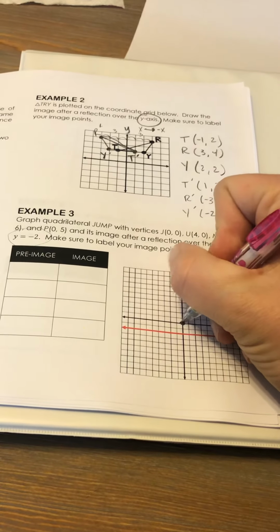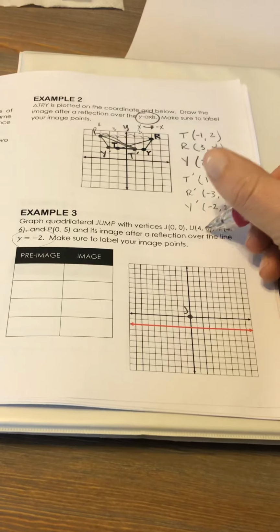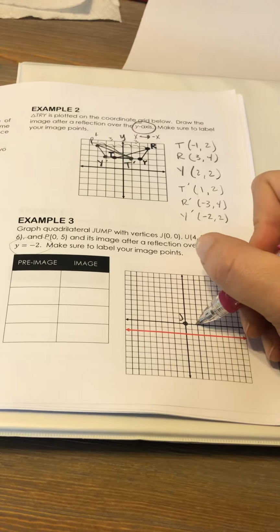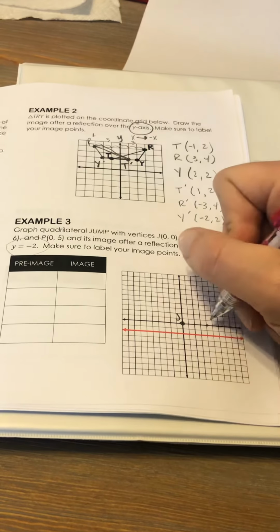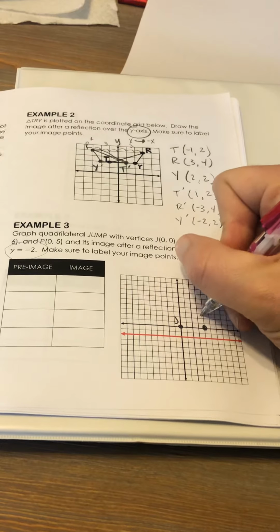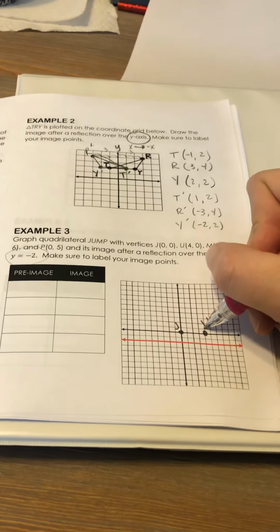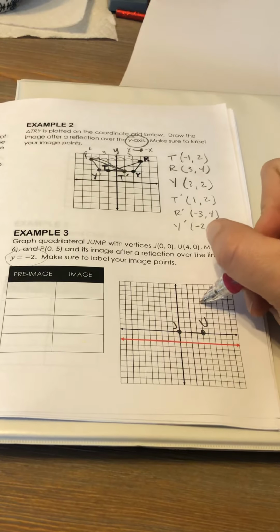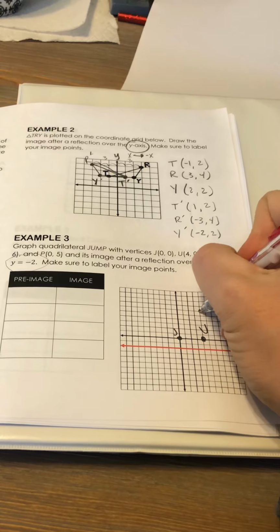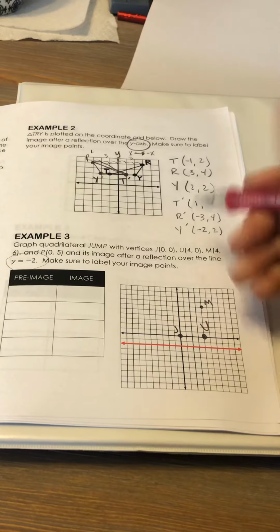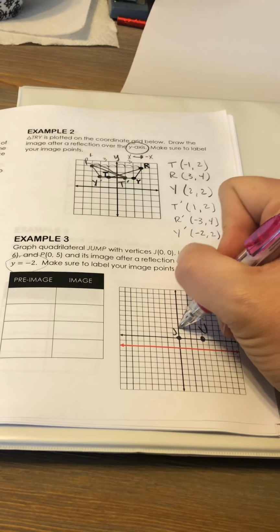So J is at 0, 0. U is at 4, 0. So 1, 2, 3, 4, stay at 0. M is at 4, 6. So 4, 1, 2, 3, 4, 5, 6. And P is at 0, 5.